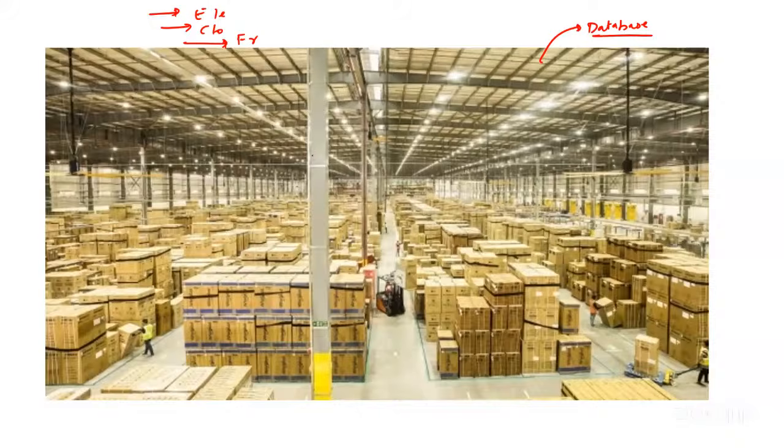I need to organize my data. Exactly. So I'll do what? This particular section is only for electronics. This particular section is only for clothing brands. This particular section is for my furniture and all. These are my other sections. I'll organize my data, or whatever goods are there inside my warehouse, I'm organizing.